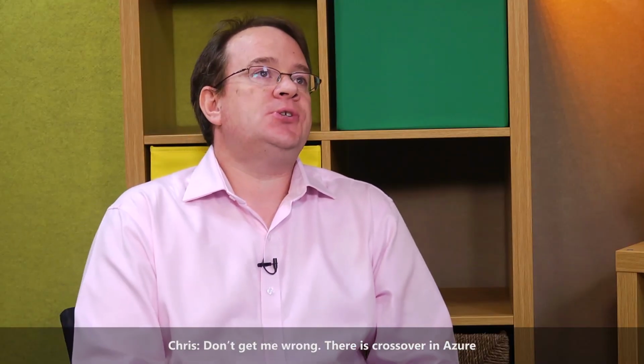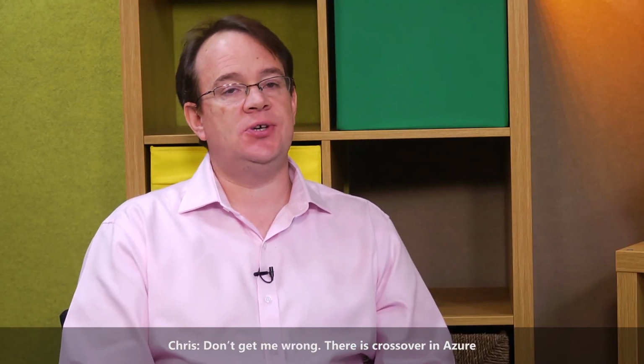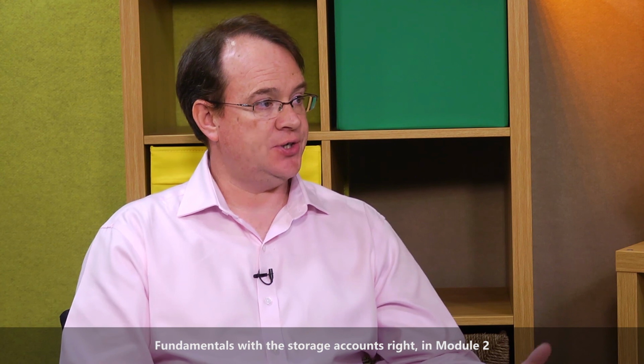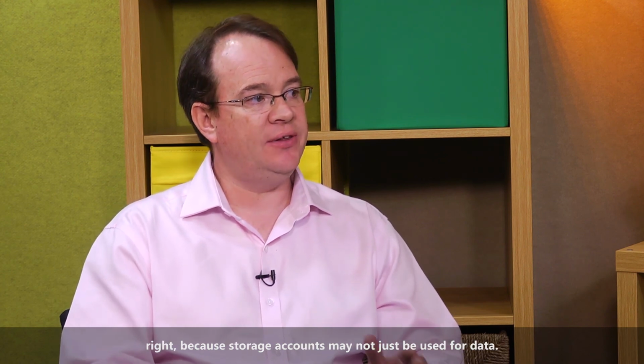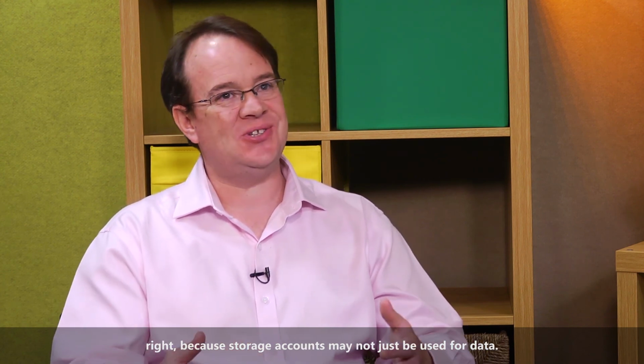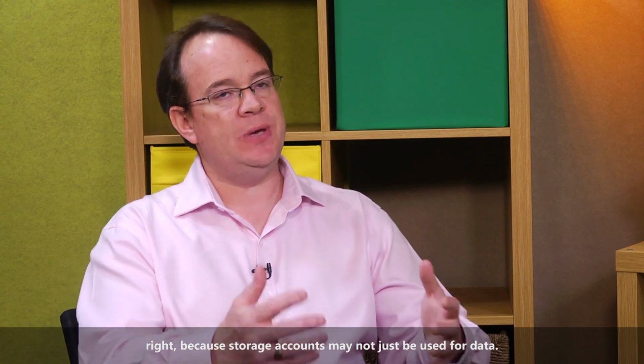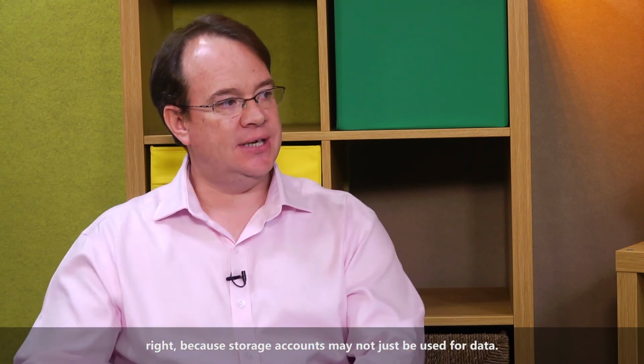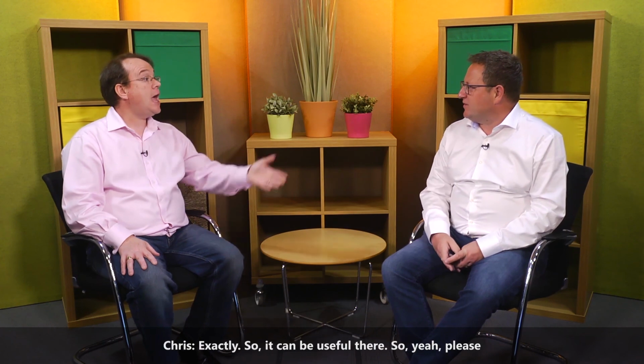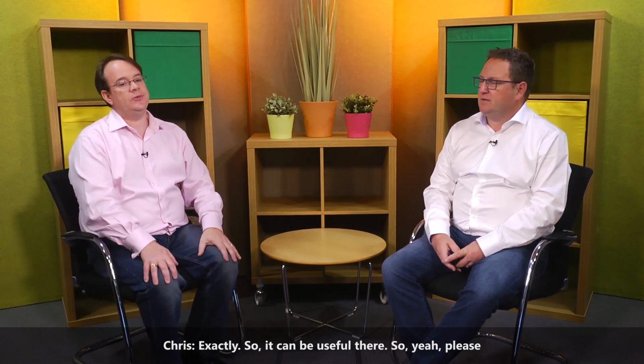Don't get me wrong, there is crossover in Azure Fundamentals with the storage accounts in Module 2. Makes sense. But storage accounts may not just be used for data. They might be used to store images for a website. So you can see why. Which might come back in the AI engineering as well. Exactly. So it can be useful there. So yes, please do take the Azure Fundamentals exam.